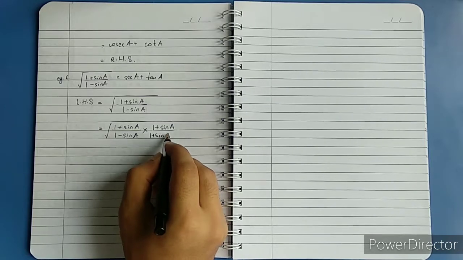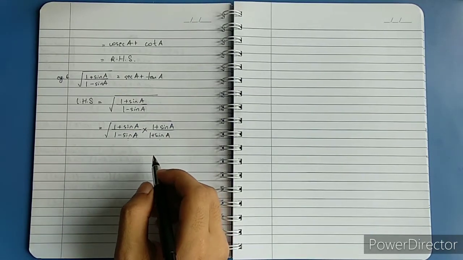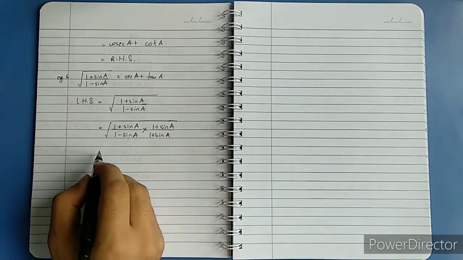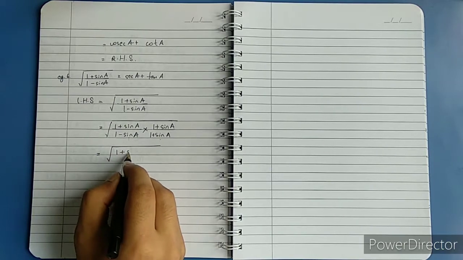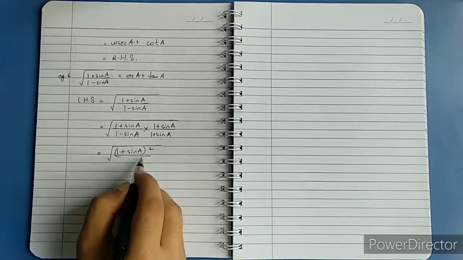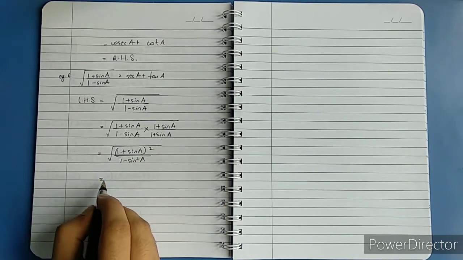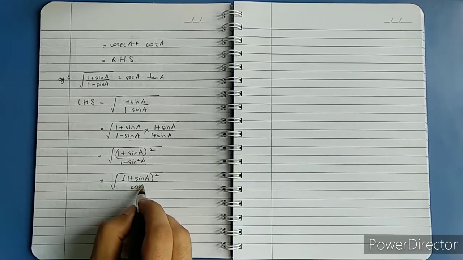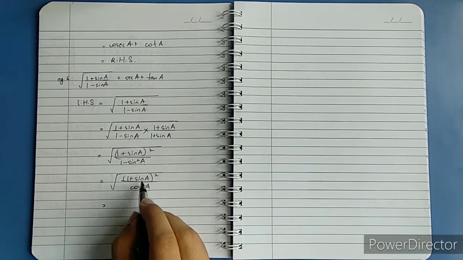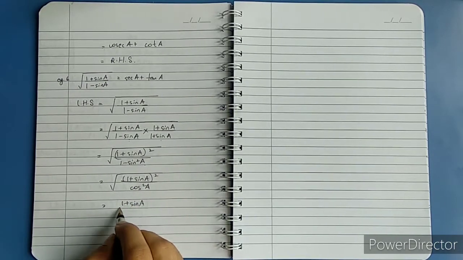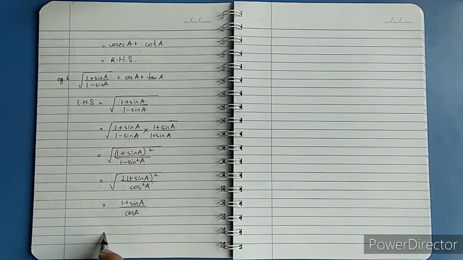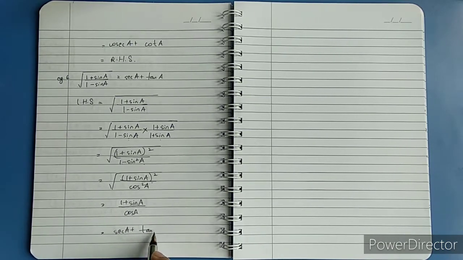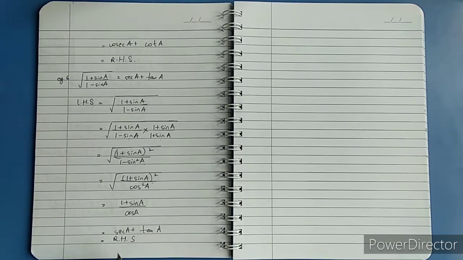Why? Because 1 plus sine A into 1 minus sine A will become 1 minus sine square A, which will convert to cos square A. And make sure you are taking this multiplication and division inside the root itself, which is equal to root under of 1 plus sine A whole square by 1 minus sine square A, which is cos square A. 1 plus sine A whole square, the root becomes 1 plus sine A, by the square root of cos square A, which is cos A. Now taking cos A once with 1 and once with sine A, 1 by cos A becomes sec A and sine A by cos A becomes tan A. This is equal to the right hand side.